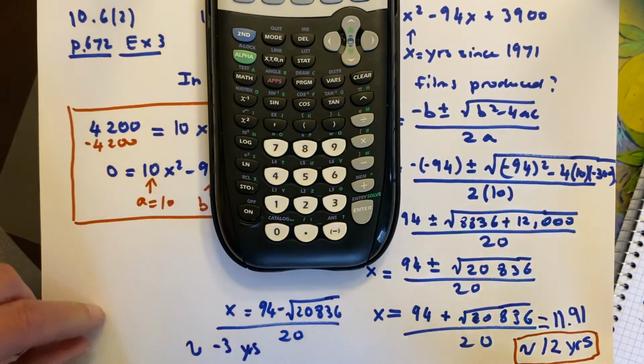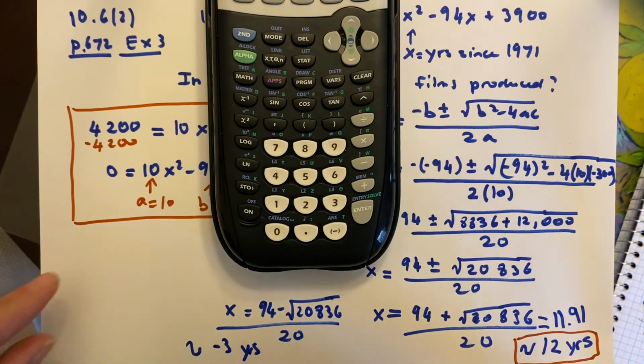Negative 3 years does not make sense, and therefore 12 years has to be the answer.